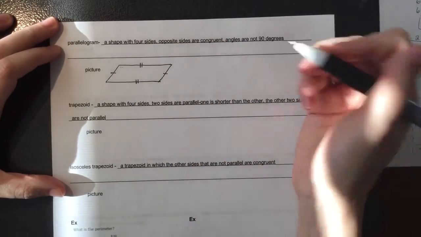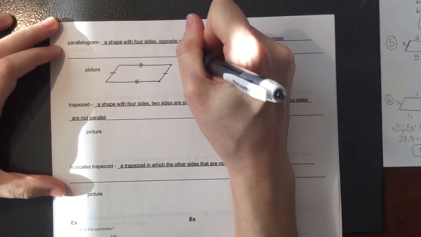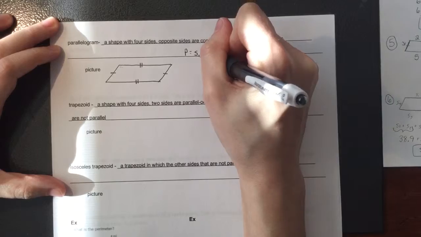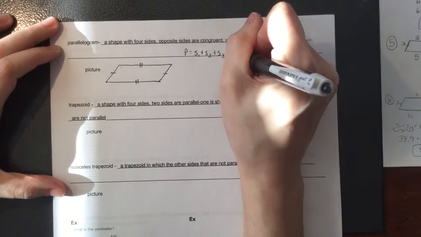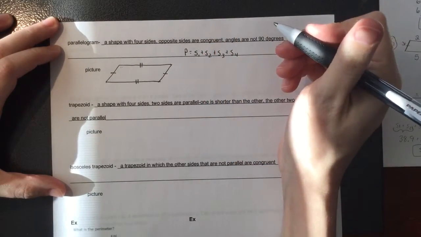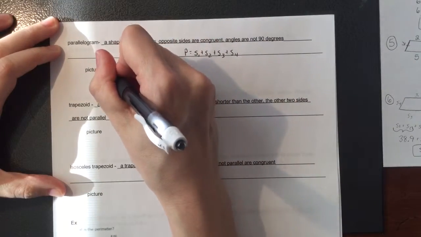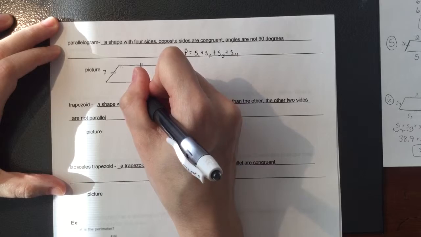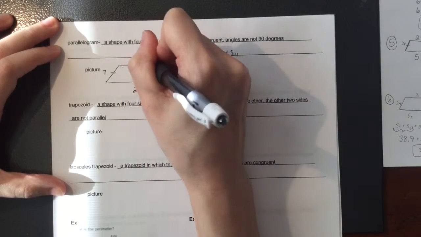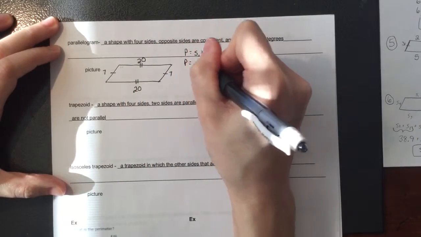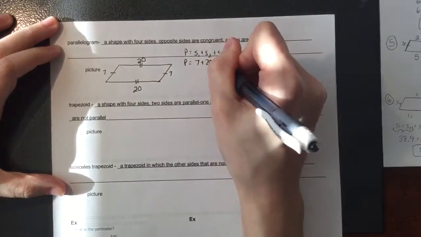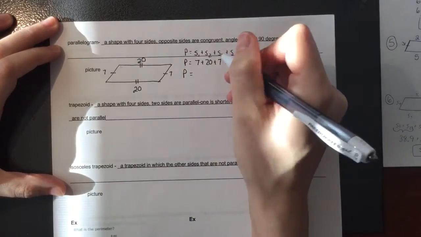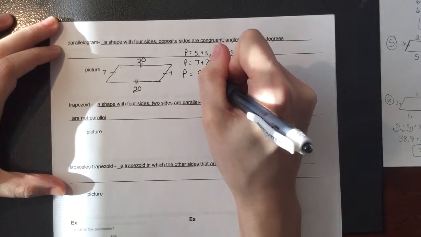When you calculate the perimeter for a parallelogram, it's going to be equal to side 1 plus side 2 plus side 3 plus side 4. So if I said this was 7 and that was 7, this would be 20. And if this side's 20, that's going to be 20. So then perimeter would be equal to 7 plus 20 plus 7 plus 20. So the perimeter would be equal to 54.